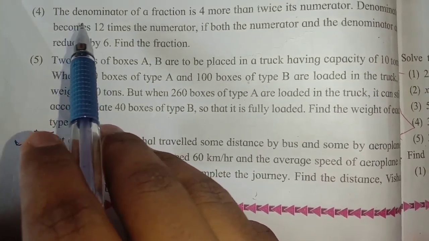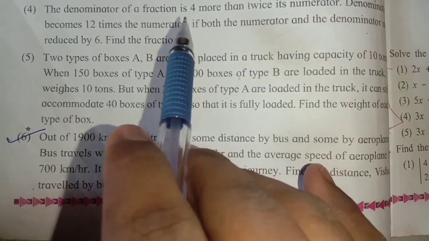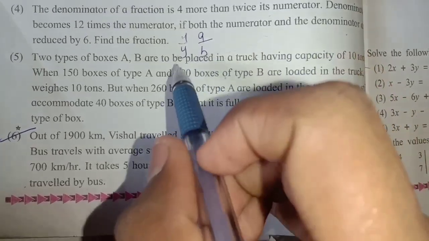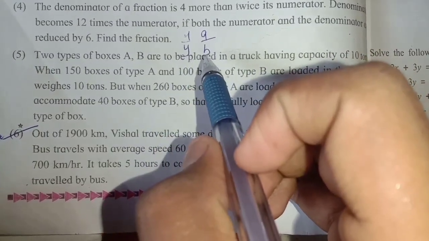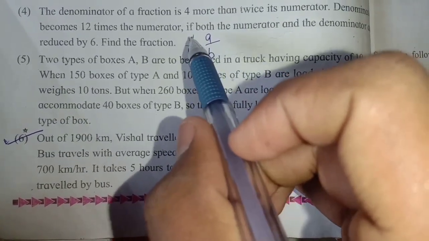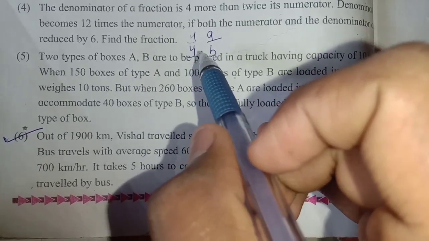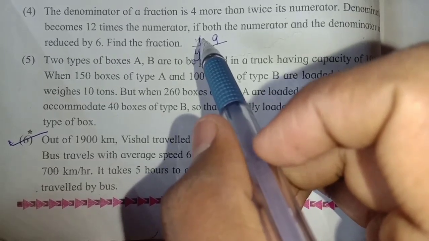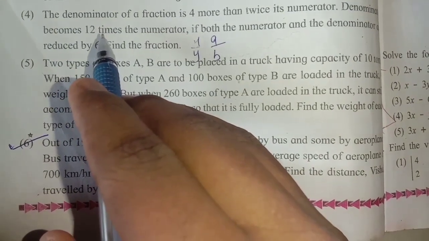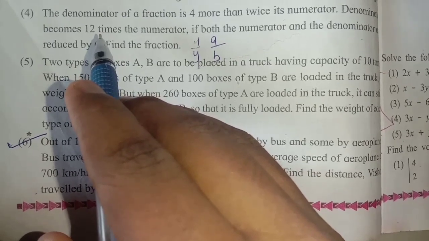Question number 4 is: the denominator of a fraction is 4 more than twice its numerator. As we know, a fraction is x upon y or a upon b. The upper side is called the numerator, and the bottom is called the denominator. First of all, we assume that the numerator is x and the denominator is y.